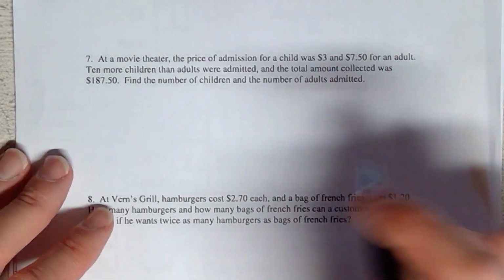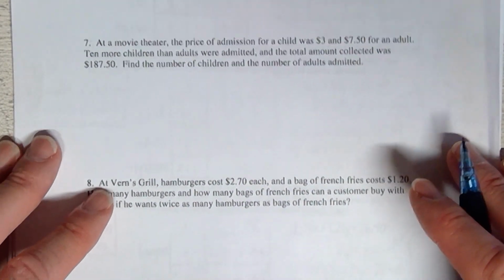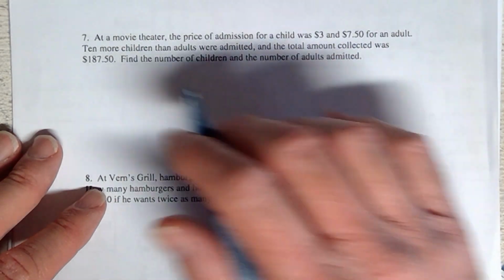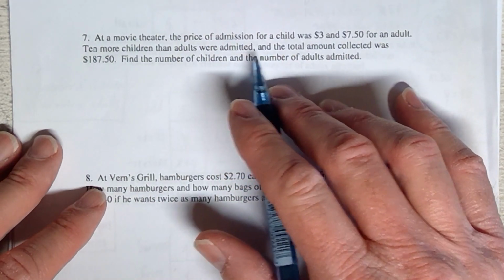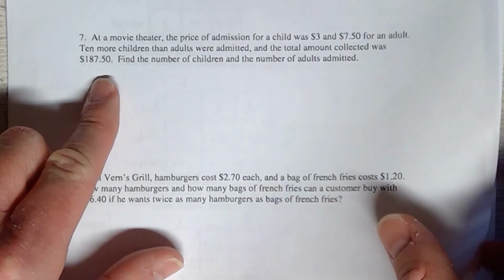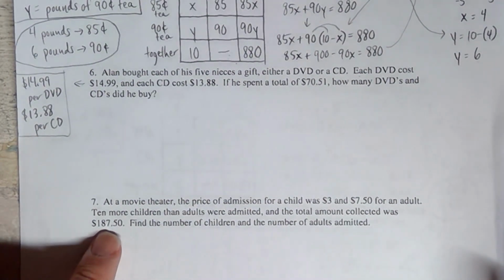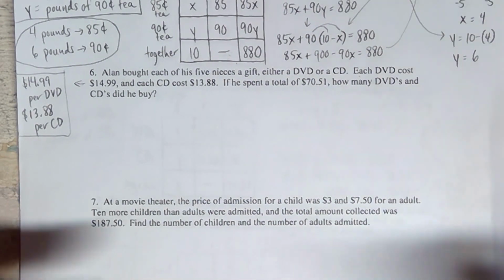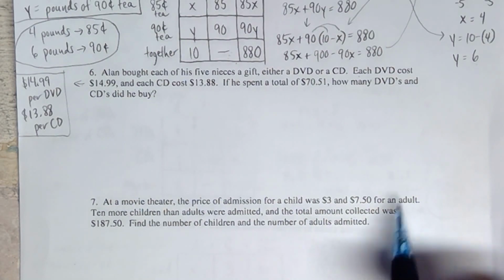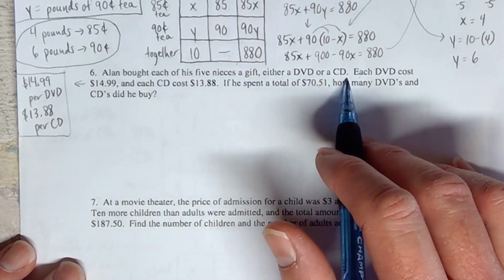Let's take a look. Number 7. At a movie theater, the price of admission for a child was $3 and $7.50 for an adult. 10 more children than adults were admitted, and the total amount collected was $187.50. So that $187.50 number, you guys, is very similar to the previous two problems where it says the total amount of money spent for both the children and the adults. Okay, just like up here, this is the total amount of money spent for both the DVD and the CD.